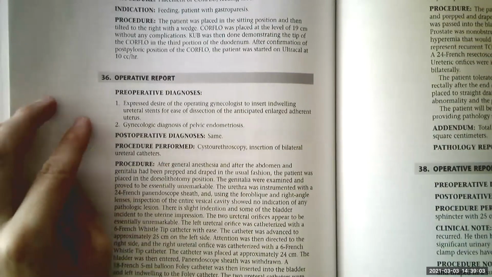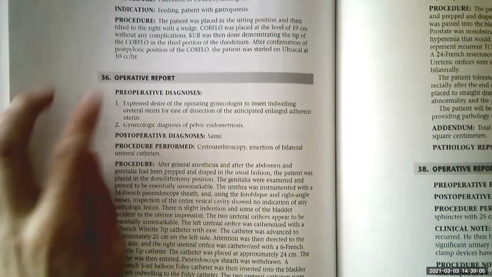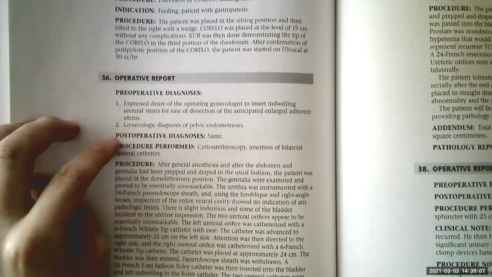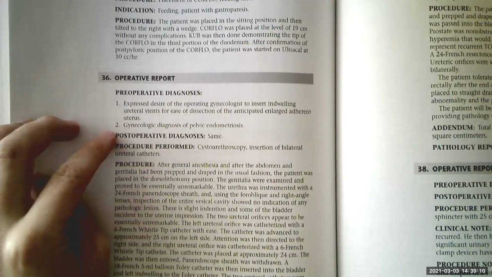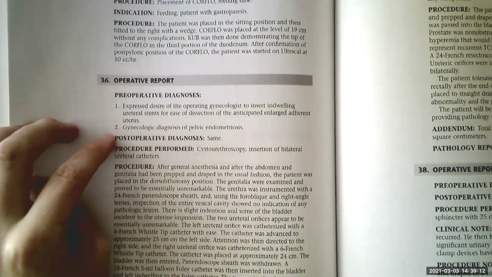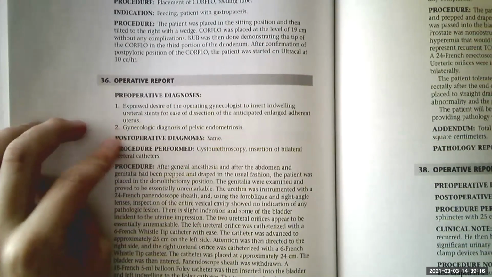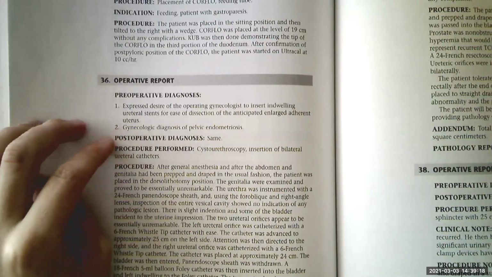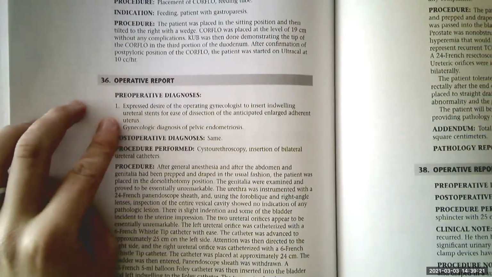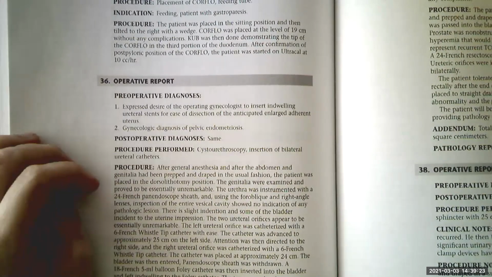So when we are looking at the diagnoses, we want the postoperative diagnoses generally, unless they ask for preoperative, but they usually are not going to, because that's what we're coding as. That's what the final diagnoses are. Now you're going to see here that the preoperative diagnoses are a little tricky. It looks like there's two, correct?